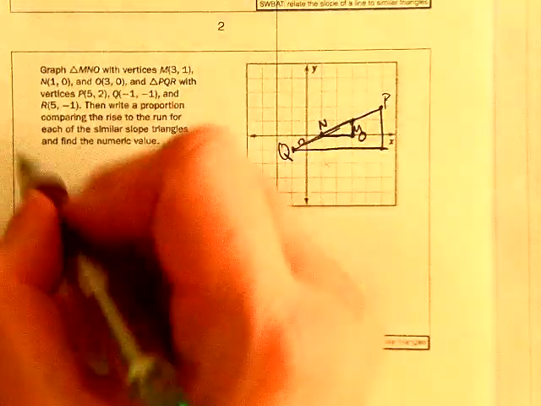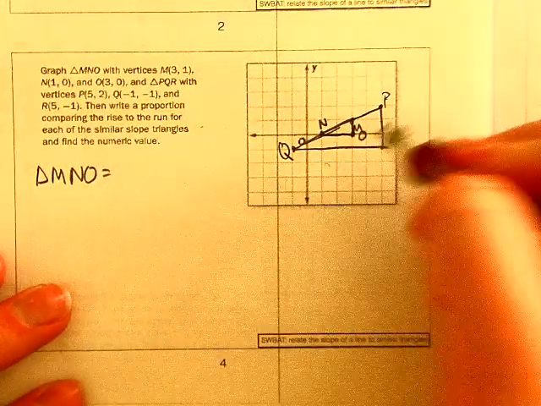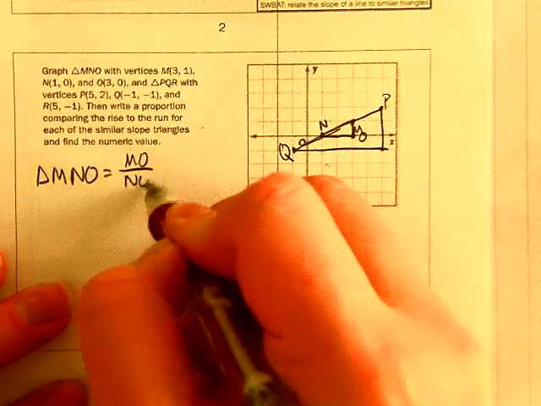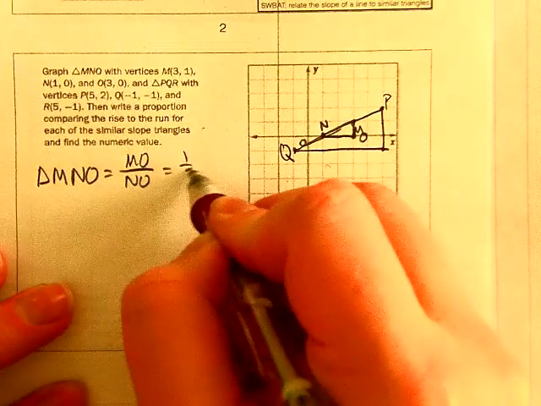Okay, so for triangle MNO, that's going to be the ratio of MO over NO, which is 1 over 2.